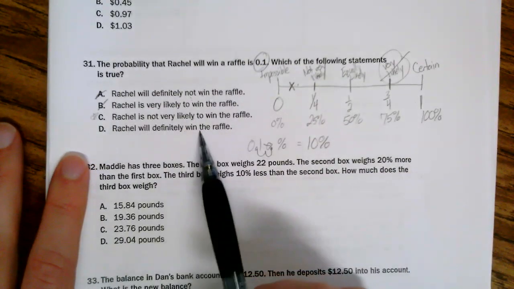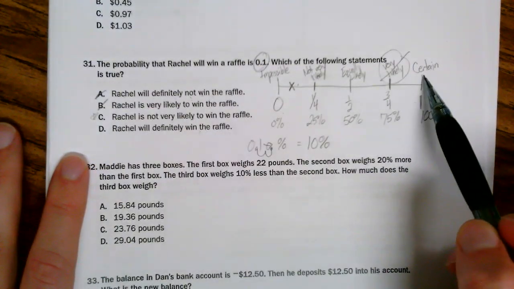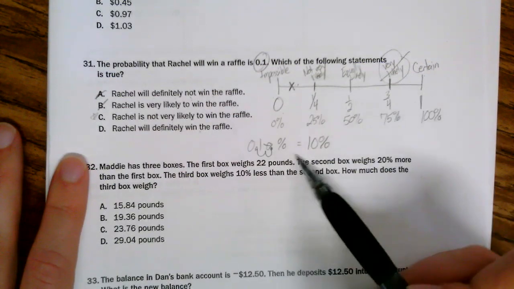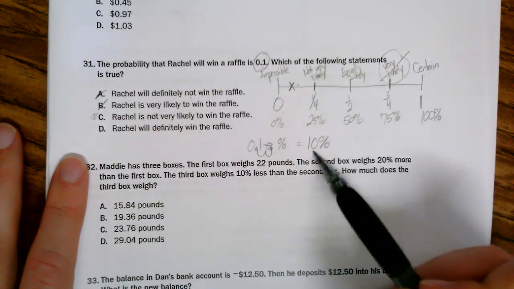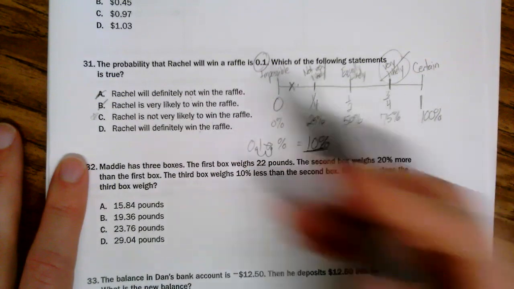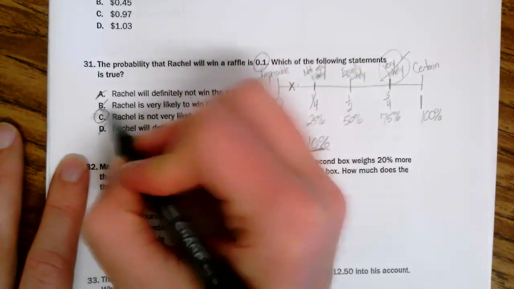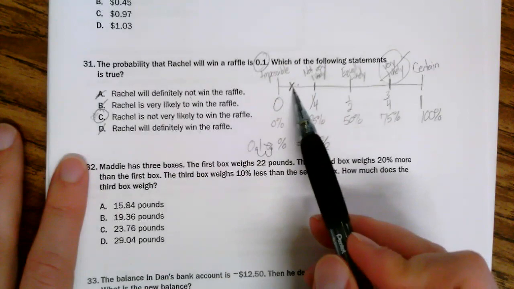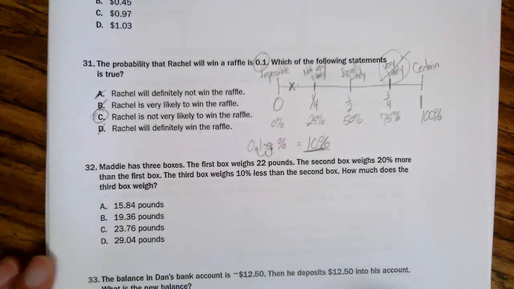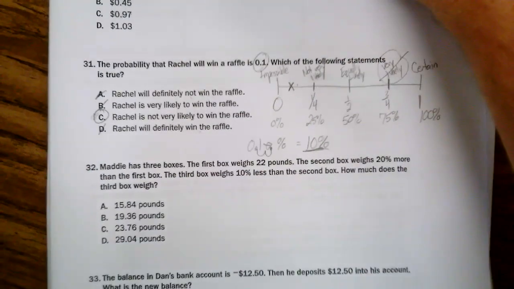And D, Rachel will definitely win the raffle. Well, that would be a certain event, and she definitely doesn't have a certain percentage. That would be 100%. She only has a 10% chance of winning. So my correct answer there is C, that she will not likely win the raffle. She only has a 10% chance of winning. It's not a very good chance at all.